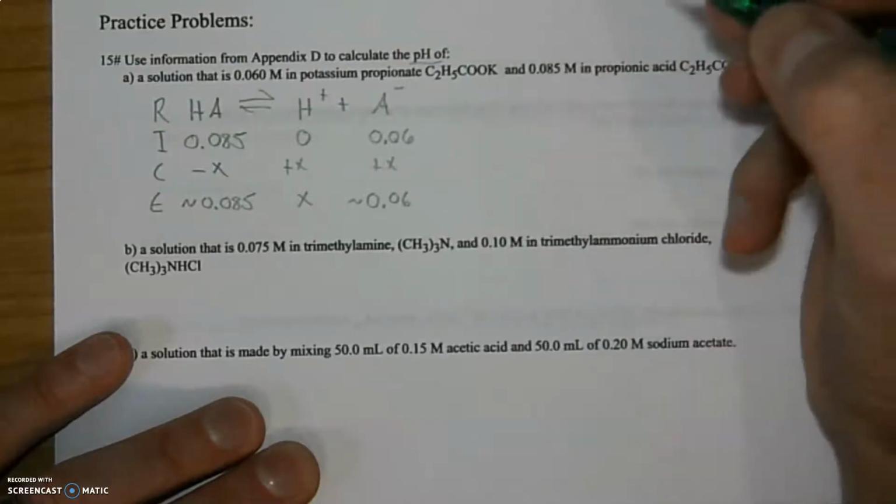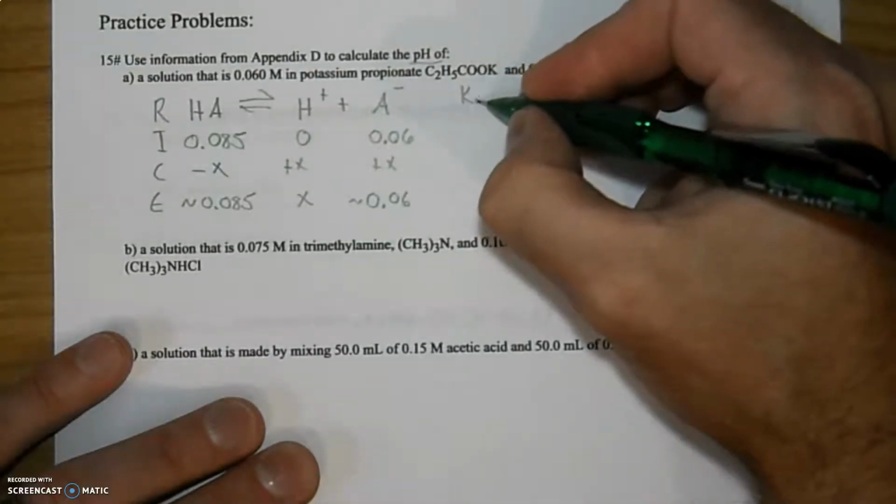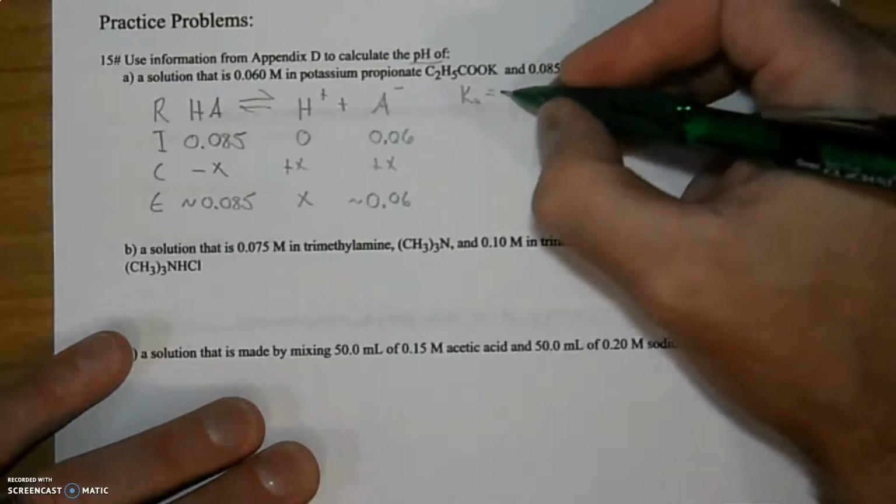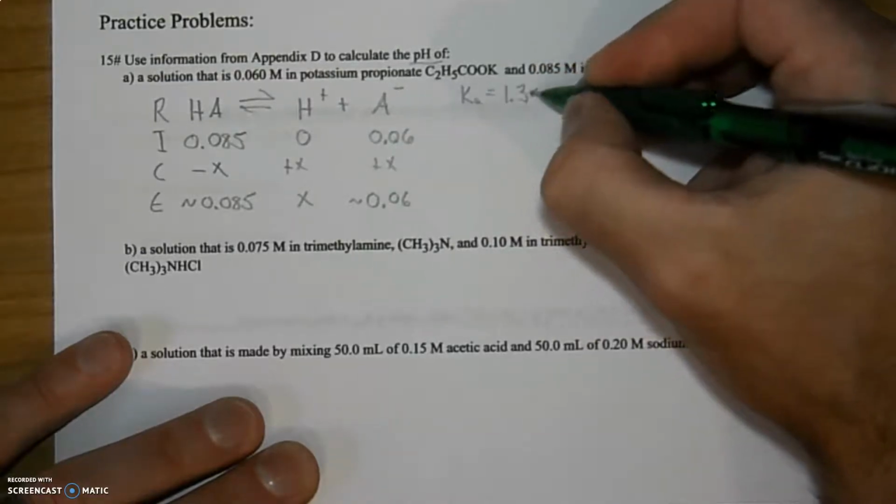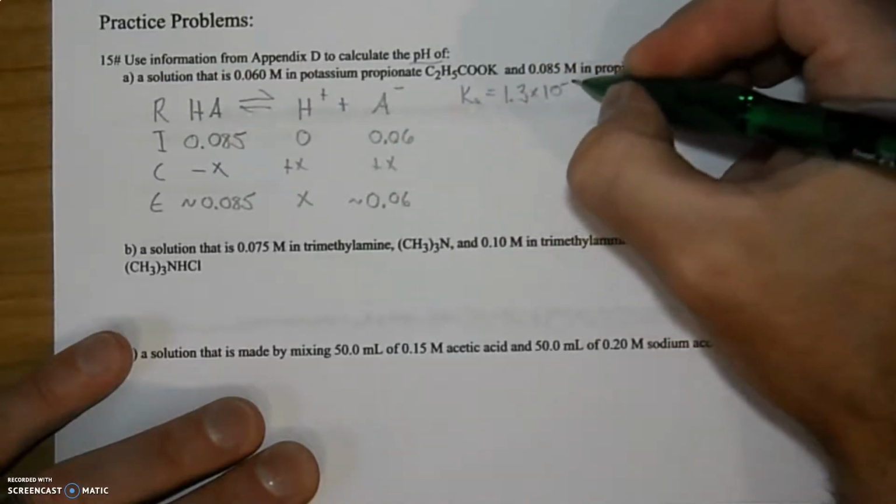Okay, so we have that. If we look in the back of the book and find the Ka value for propionic acid, it is 1.3 times 10 to the negative 5.